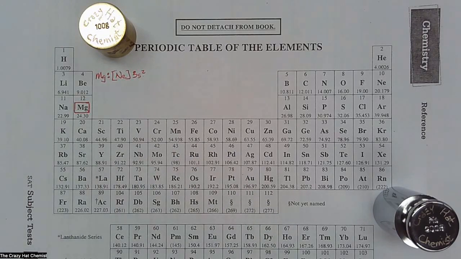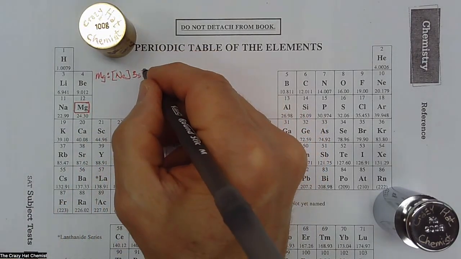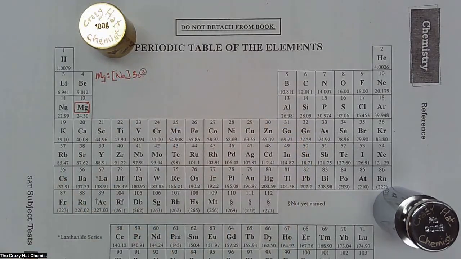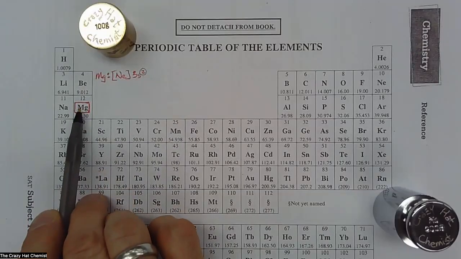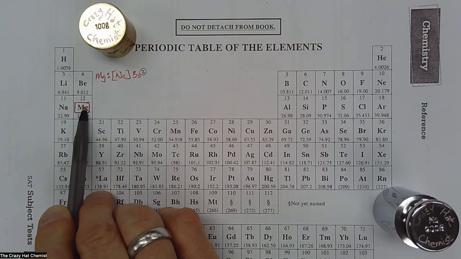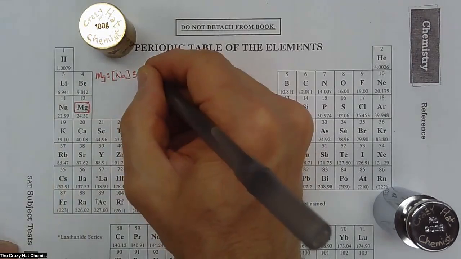Okay, and so this is the atom. So the removal of these 2 electrons is relatively easy. Why is that? Because magnesium is in group 2, the alkaline earth metals. And how many valence electrons does magnesium have? 2.